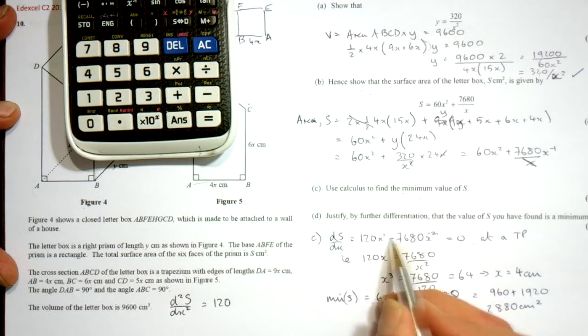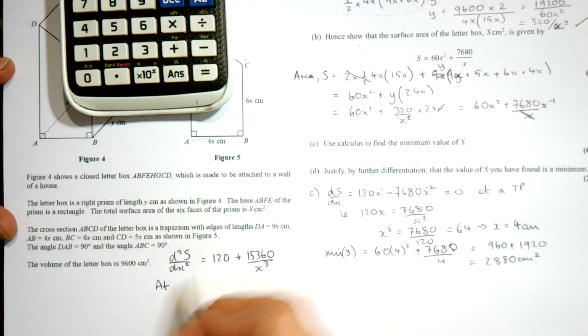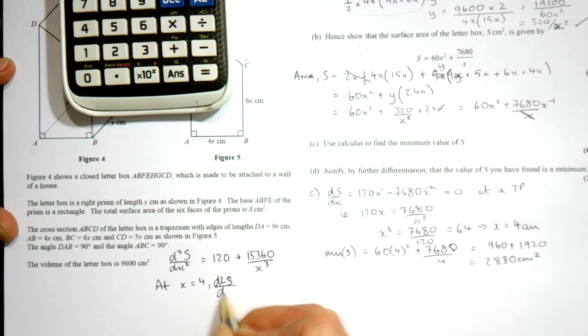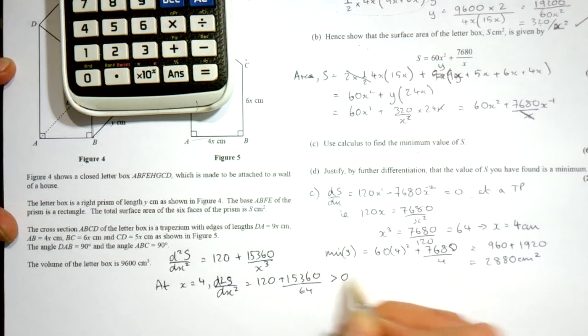We're going to double that one and change the sign, so plus 15,360 divided by x cubed, and at x equals 4, d2S by dx squared equals 120 plus 15,360 divided by 64, that's bigger than 0, therefore a minimum.